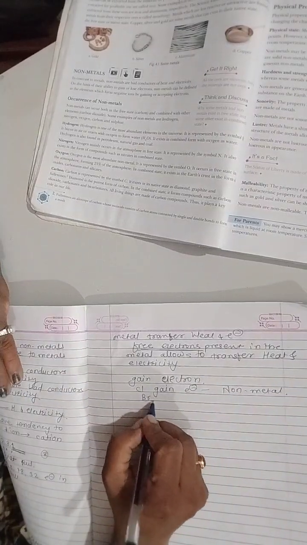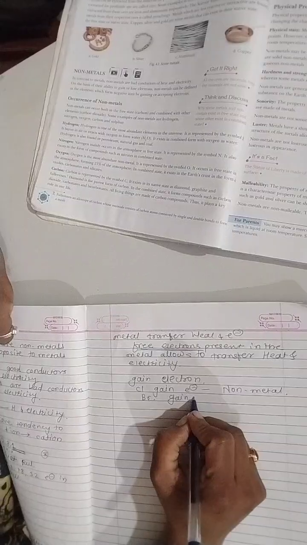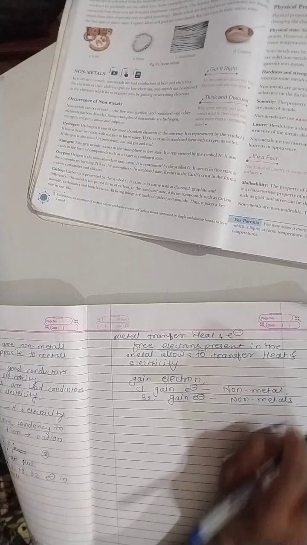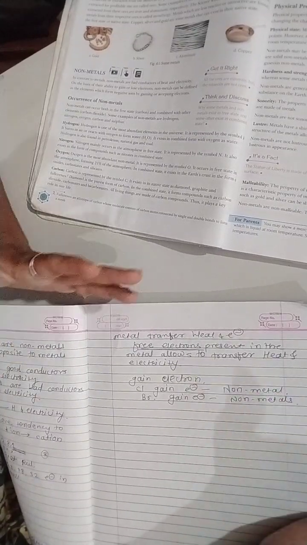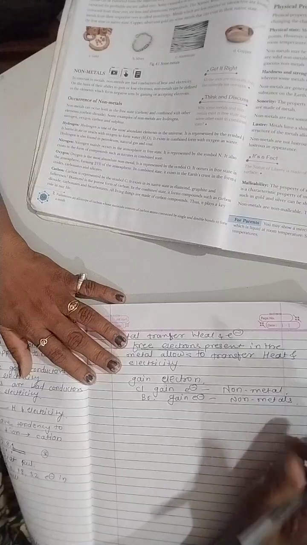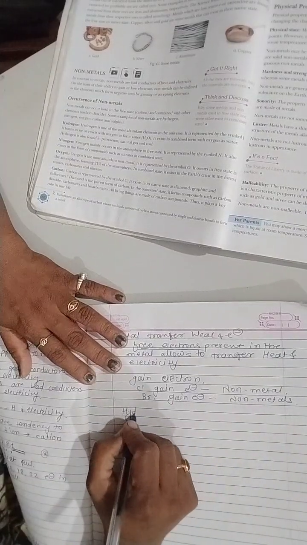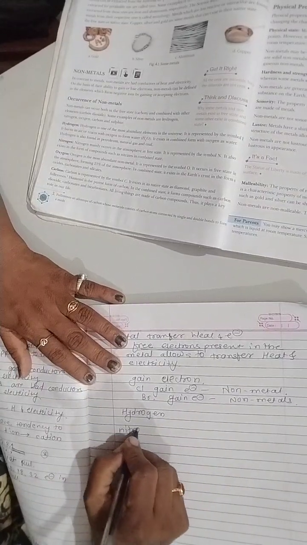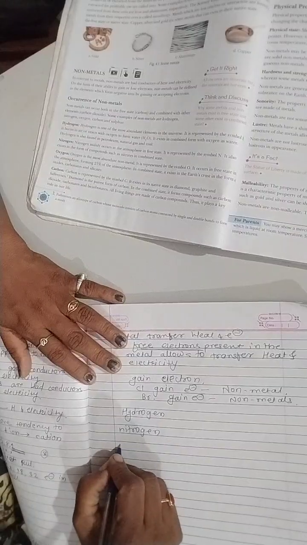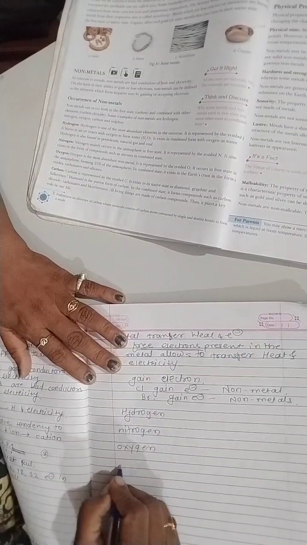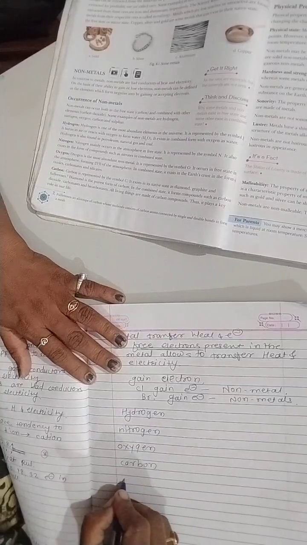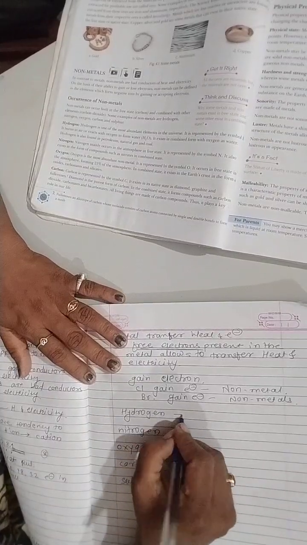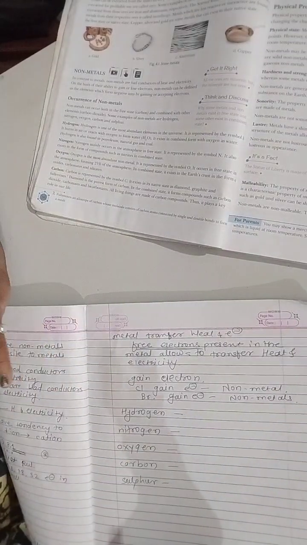In such manner, bromine gains electrons, so it is also a non-metal. Understood? Now, what are the examples of non-metals? The first example is hydrogen, the second is nitrogen, the third is oxygen, then carbon, then sulfur, right? All these examples are in your syllabus, you have to study them properly.